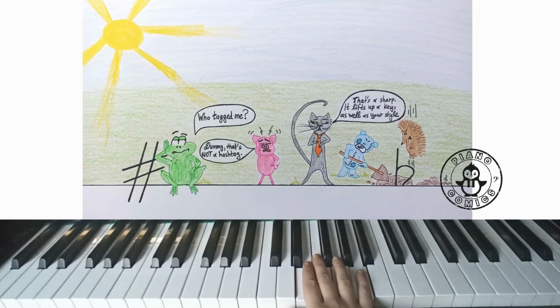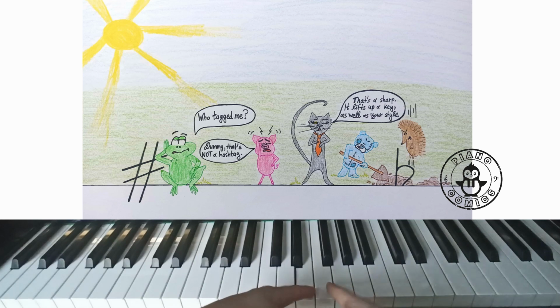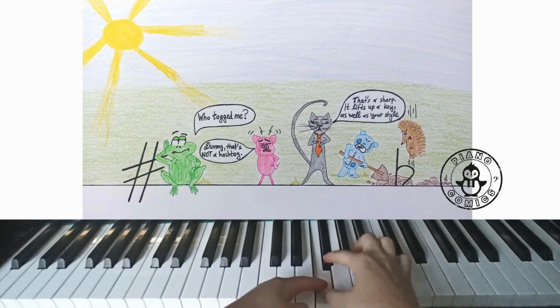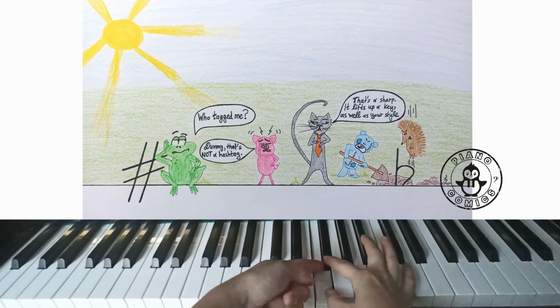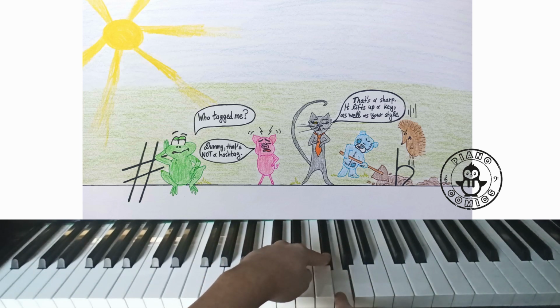So again, let's remind, what is a semitone? It's the smallest distance between two keys. No other key can fit in between. E and F. Or F and F sharp. Now we are starting to name the black keys with the help of sharps and flats. Or F sharp and G. Or G flat and G. No other key can fit in between, so that's a half step or a semitone.